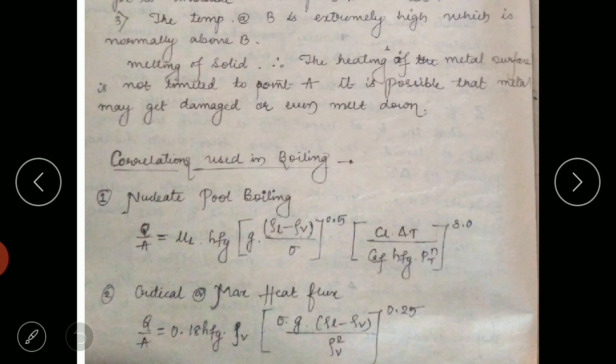There are two types of correlations. We will see it in the data handbook also. So this is nucleate pool boiling correlation. This is also nucleate pool boiling correlation. This one is for finding out heat flux, whereas this one is for finding out critical or maximum heat flux. The critical point is where the heat transfer becomes maximum for nucleate pool boiling, then it starts reducing because of formation of vapor film on the surface.